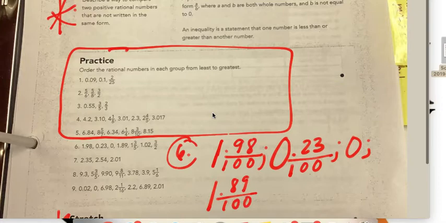And then we have 1 3/5, already in fraction form. And then I have 1 2/100, which would be 2 over 100. And then last I have 3 over 2.